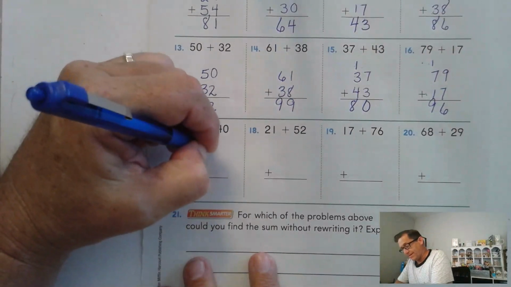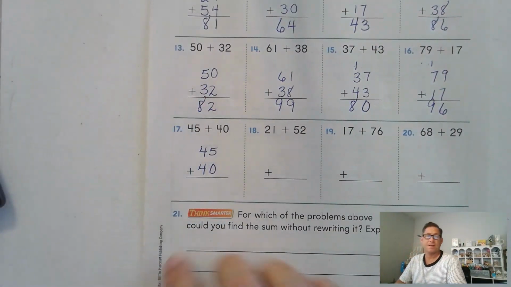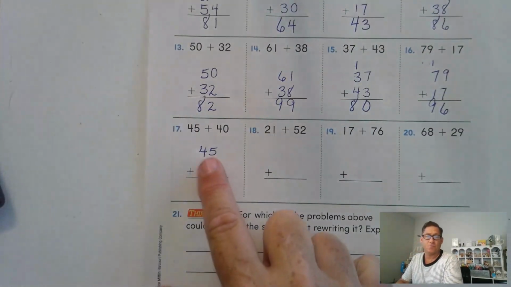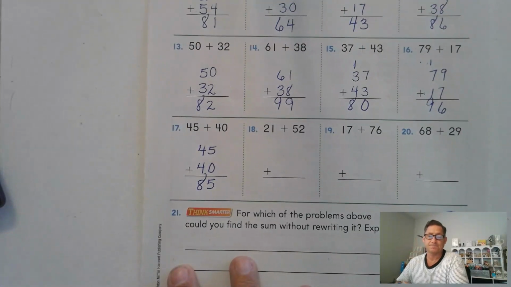45 and 40. 5 and 0 is 5 ones. 4 tens plus 4 tens, 85.